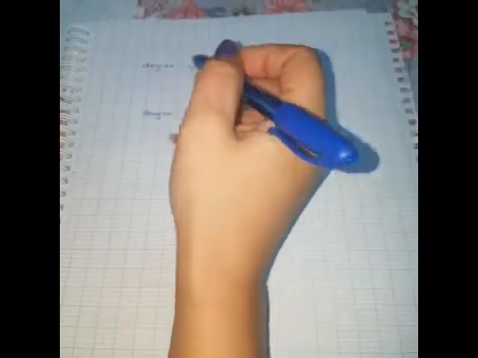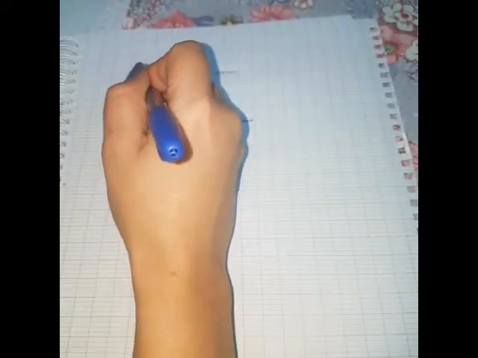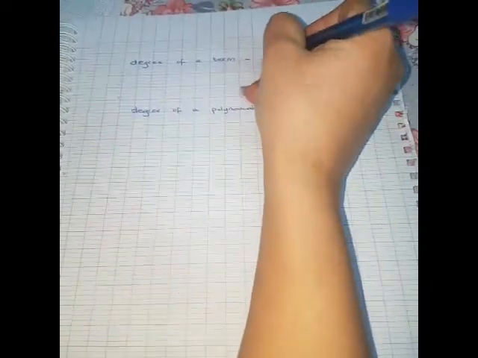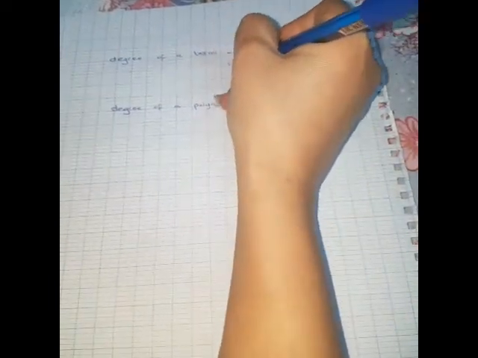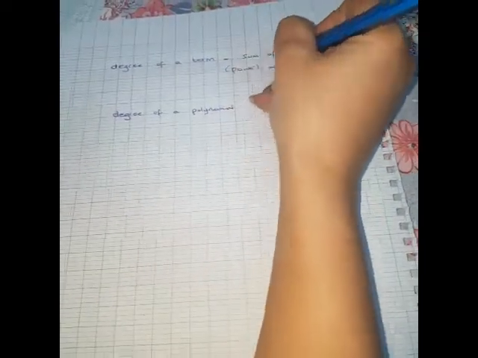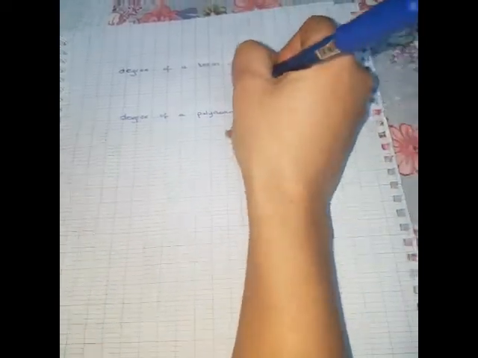The next thing we need to know is the degree of a term. It's the sum of exponents or powers of its variables.